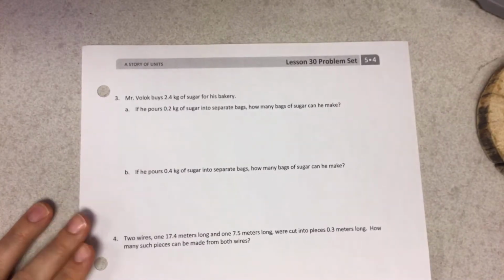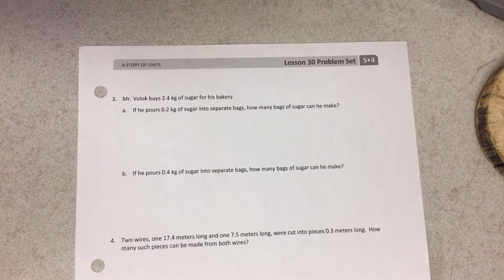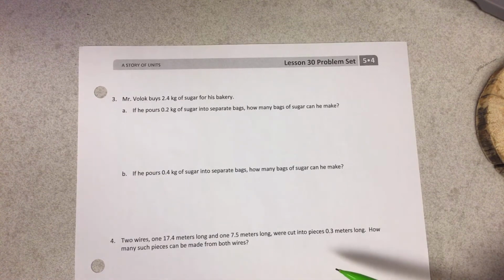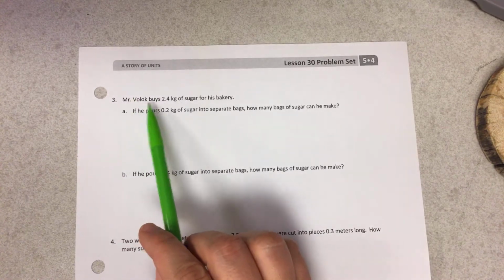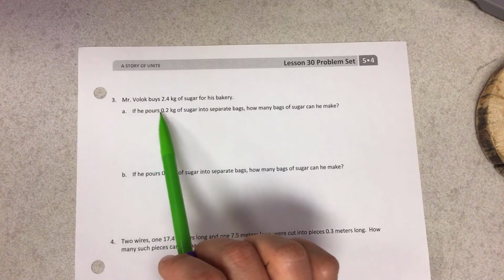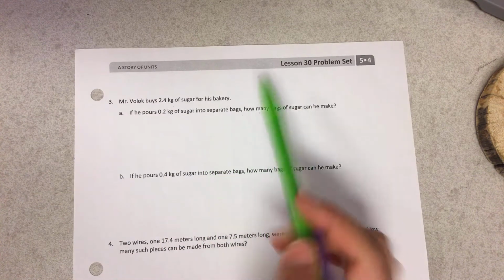All right, so we've just got a couple word problems that we're going to do the same thing with, these word problems that we just did on our other problems of just the straight algorithms. And it says, Mr. Volok buys 2 4/10 kilograms of sugar for his bakery. If he pours 2/10 kilograms of sugar into separate bags, how many bags of sugar can he make?